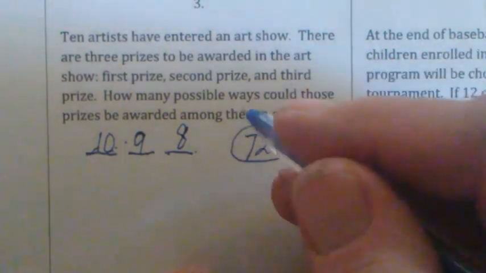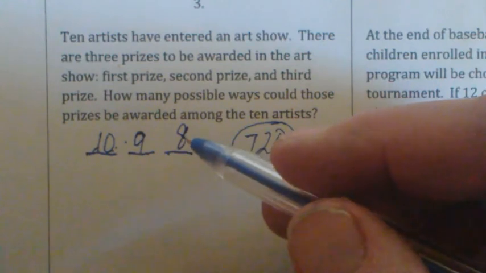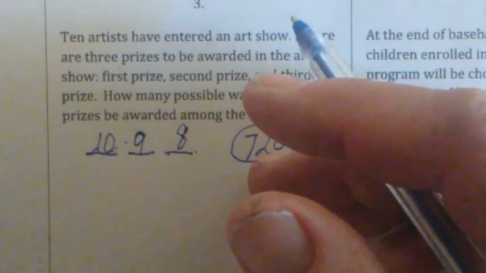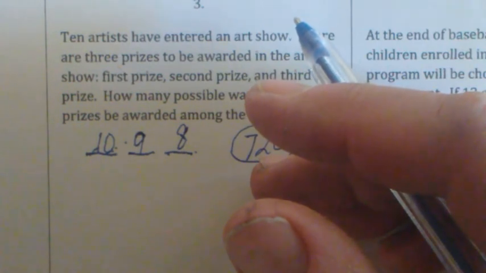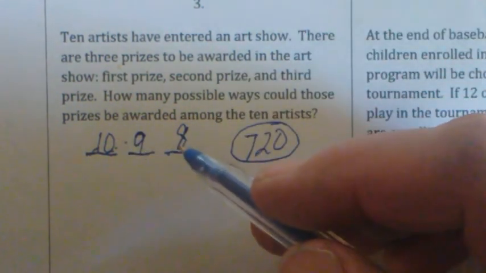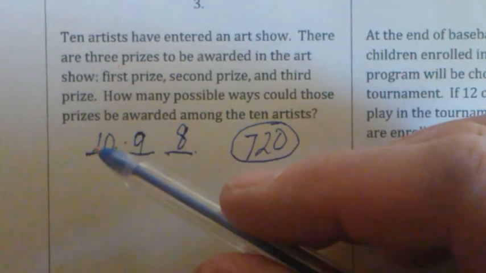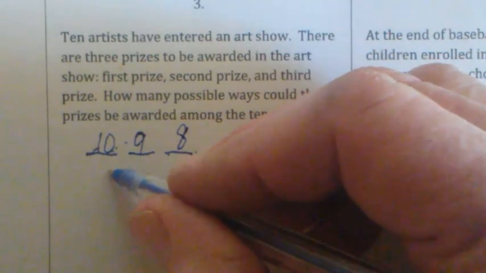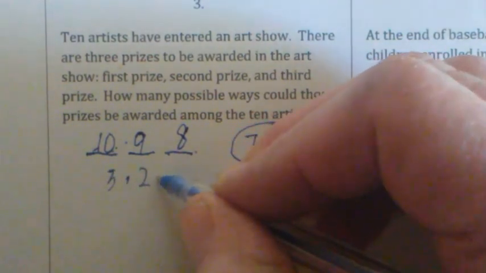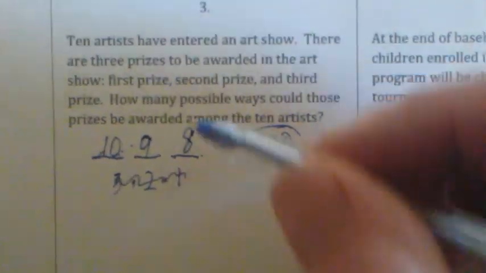That's the solution. Now, there's another kind of problem where they don't care who comes in first, second, or third. They say there's 10 artists and we're giving 3 prizes away. How many different combinations? In other words, let's say the prizes are all equal and we're going to give 3 prizes. How many different combinations? Well, then you would still have 10 times 9 times 8. But since the order doesn't matter, you're going to count a lot of them more than once. Like you might have A, B, C, C, B, A, B, A, C. You have to divide by 3 times 2 times 1. But we're not doing that kind of problem because here it did matter.